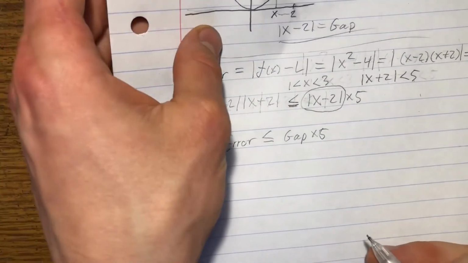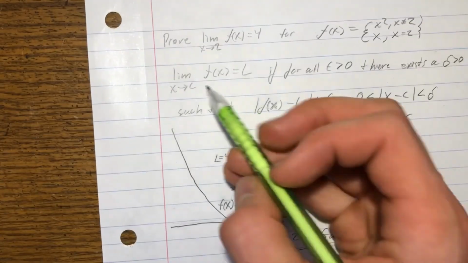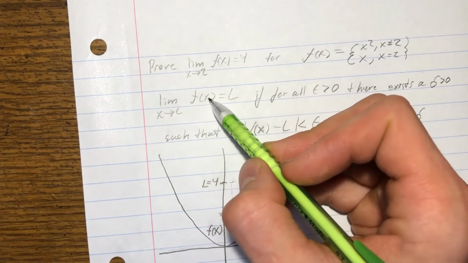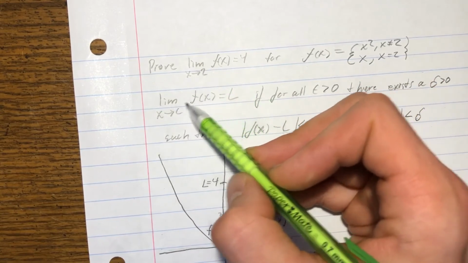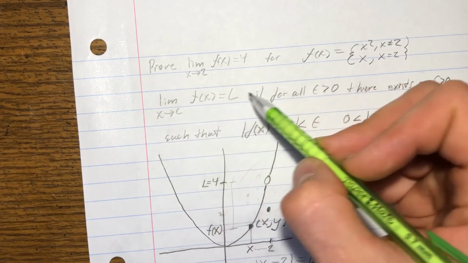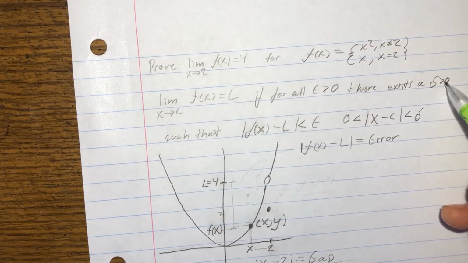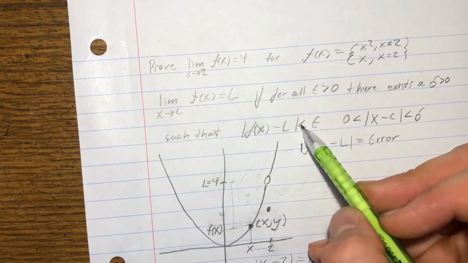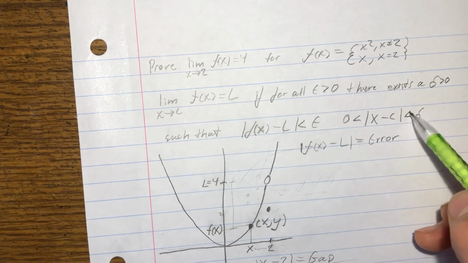So now, how do you do this in terms of epsilon and delta? Well, going back to the definition of a limit, the limit as x goes to c of f of x equals L if for all epsilon greater than 0, there exists a delta greater than 0 such that the absolute value of f of x minus L is less than epsilon whenever the absolute value of x minus c is less than delta.